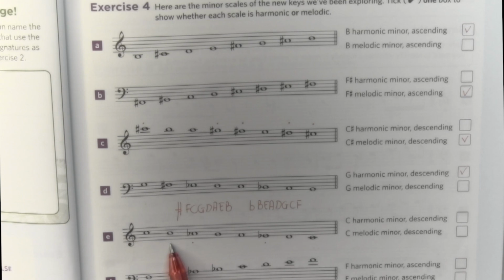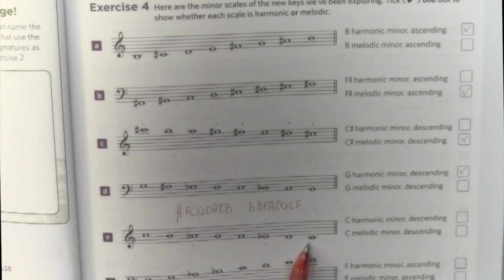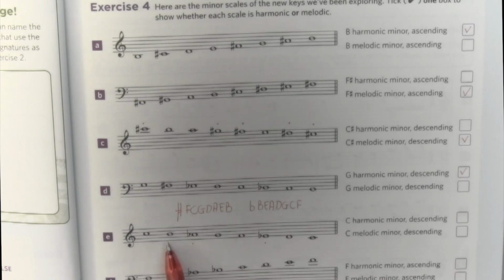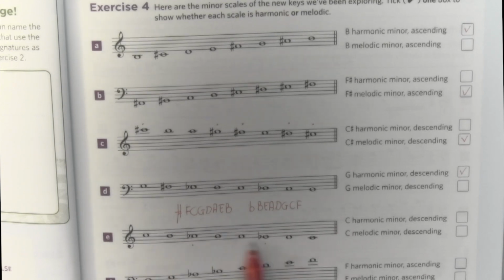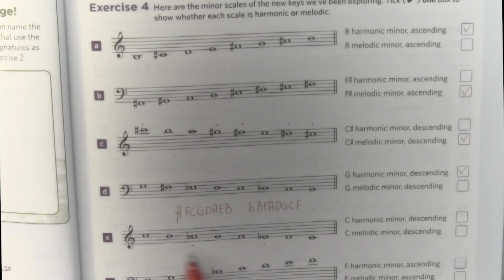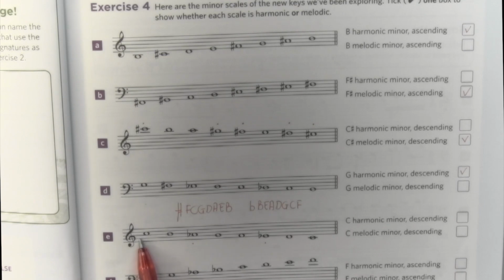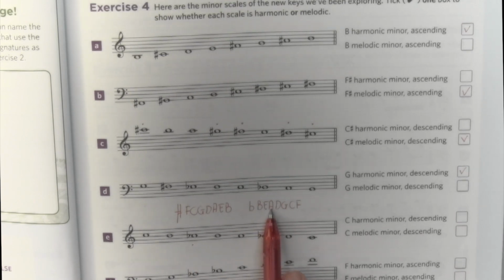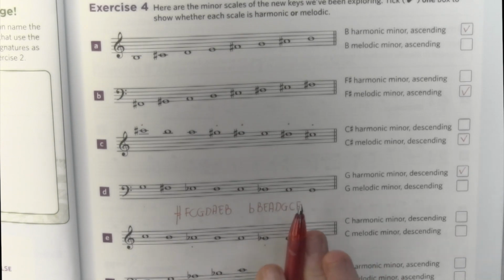We have the 7th degree raised, but not the 6th. This is a descending scale, so if it were melodic, we would have B flat, because the melodic scale in the descending version is the relative major starting on a different note, so we would have just the 3 flats as per the key signature.